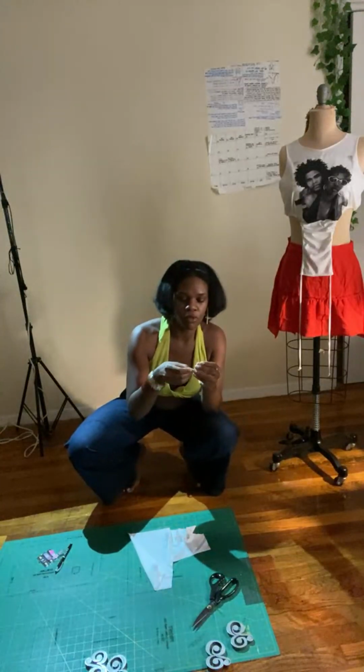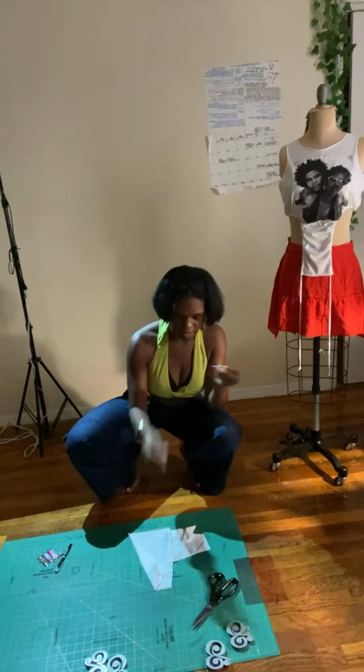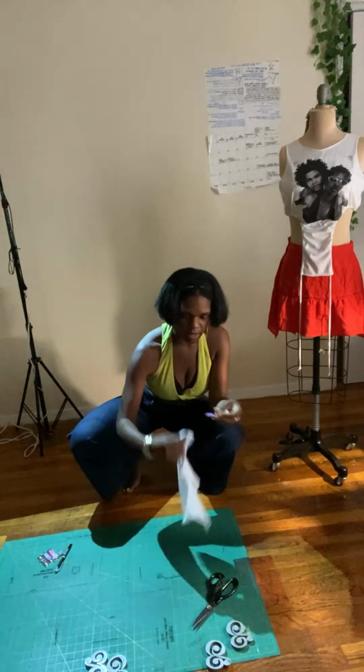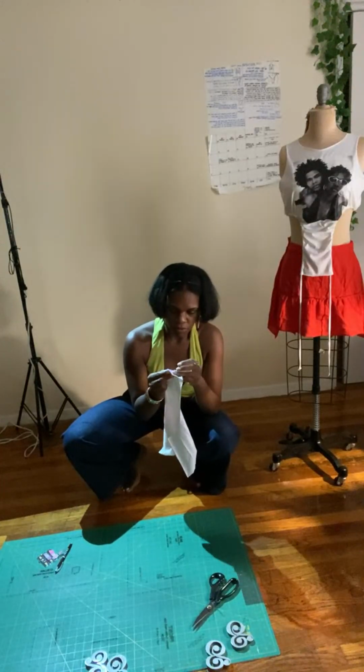I like to label the wrong side of the fabric, especially given that there's no strong indication of what the wrong side is.